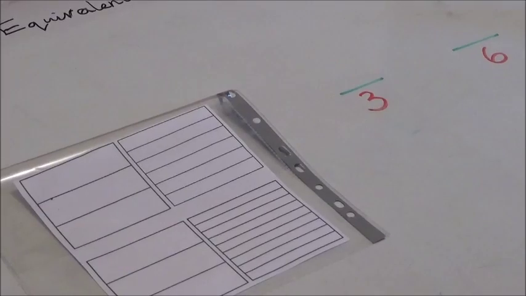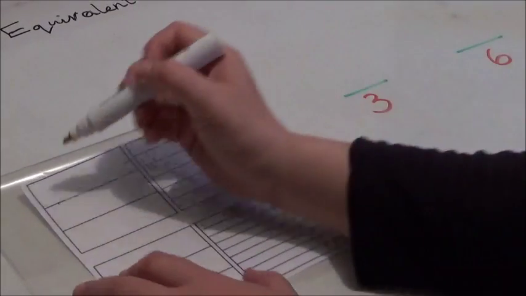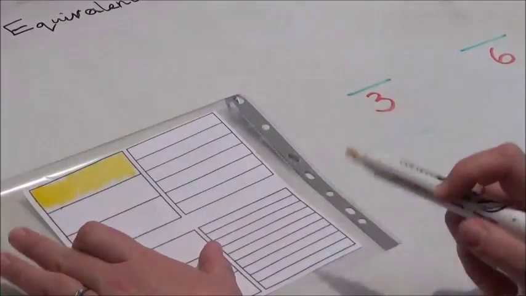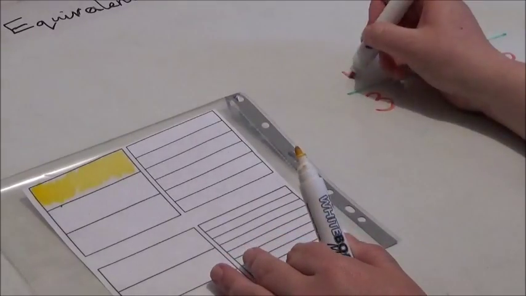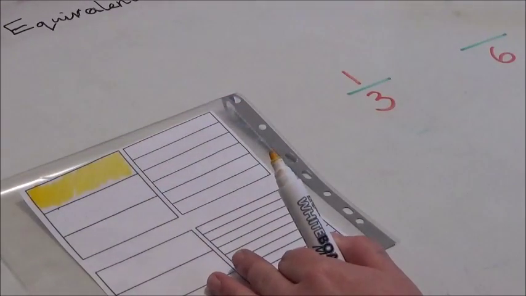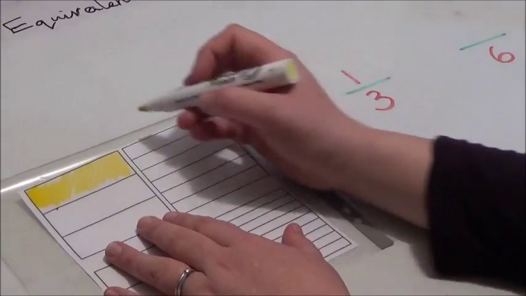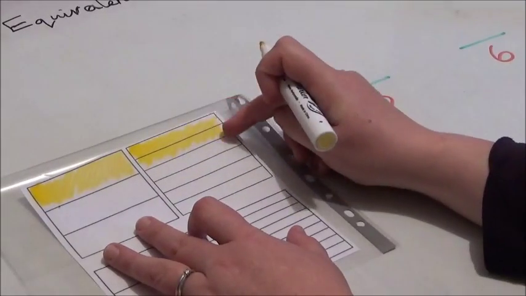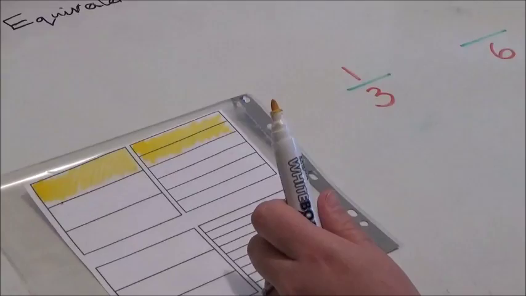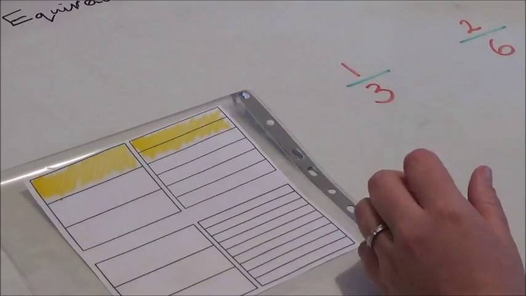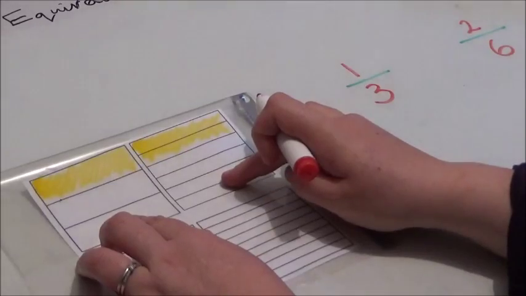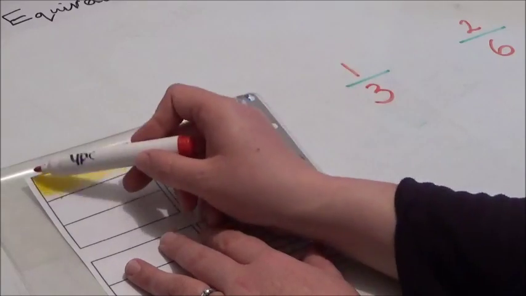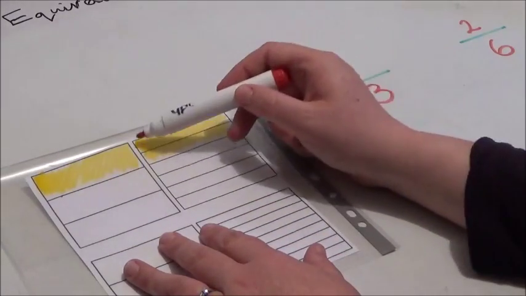Remember, we said the top of the fraction was how many we were looking at. So I'm going to colour in this top part here of this whole. You can see now that I've got 1/3. Now an equivalent fraction to 1/3 is 2/6. Can you see? And it's important that we have both the wholes the same size and them cut equally, but you can see that 1/3 is exactly the same value, the same amount as 2/6.